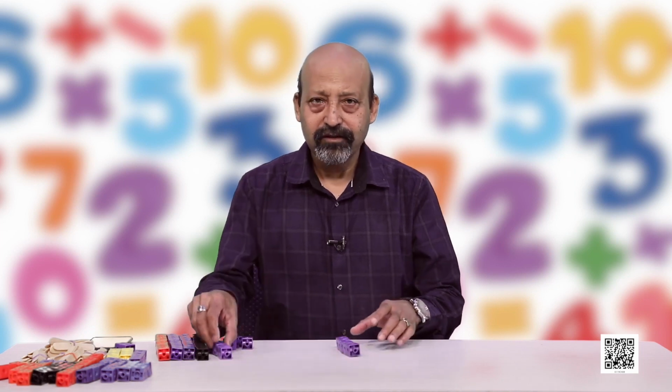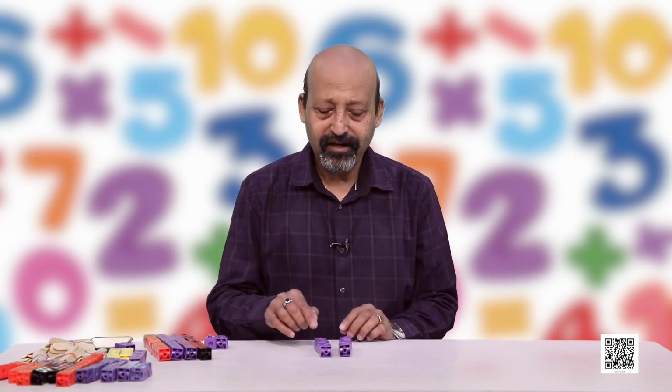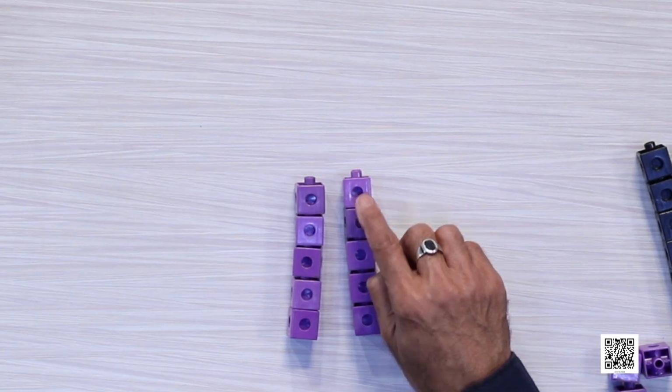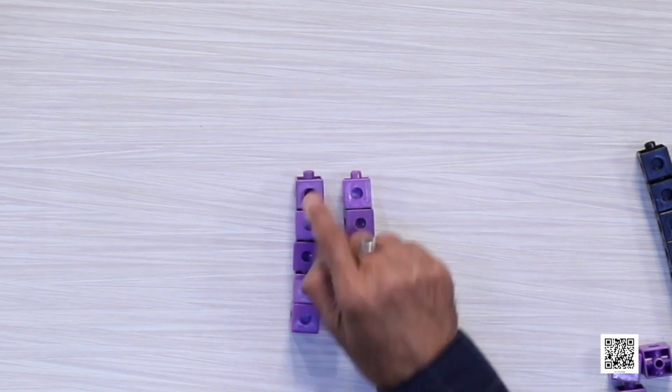You already know many things about number. Let us see how much do you know. Let's count these blocks. How many are these? So let's see. It is 1, 2, 3, 4, 5, 6, 7, 8, 9 and 10. So we know. Do you know the counting?